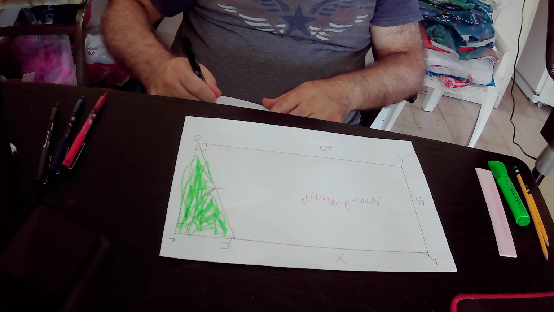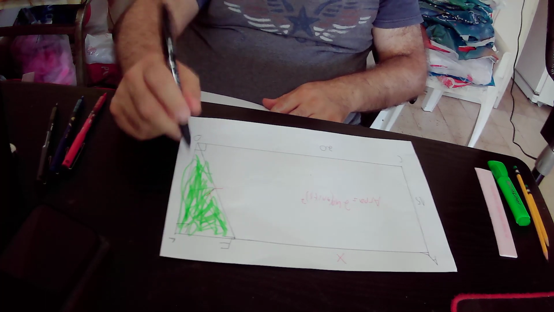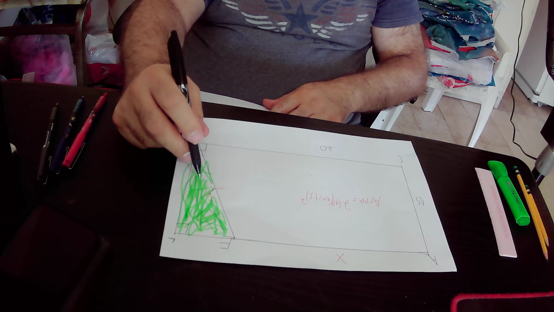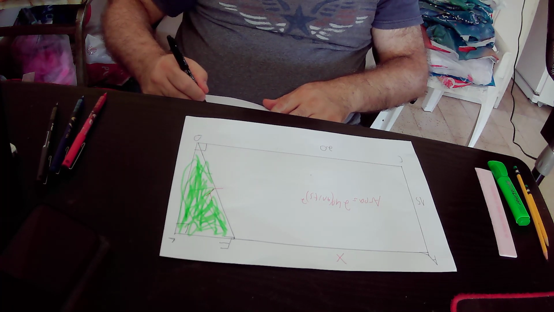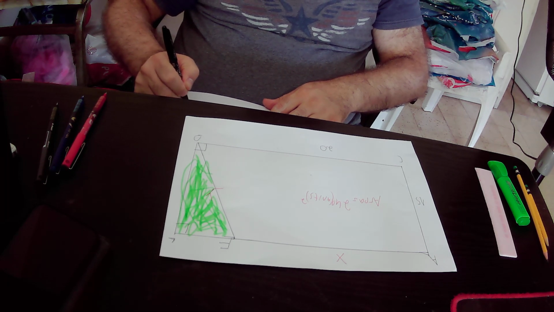So the area of the right green triangle FLD equals 60 units squared.